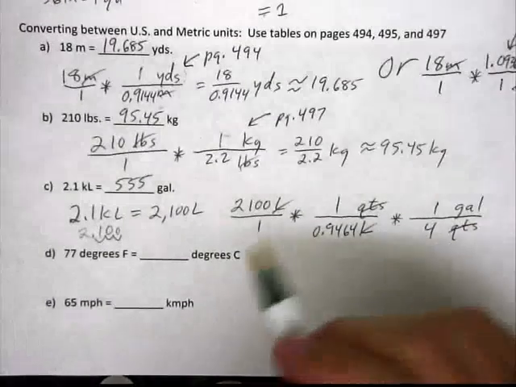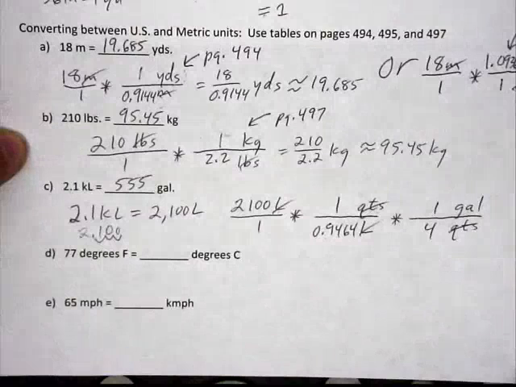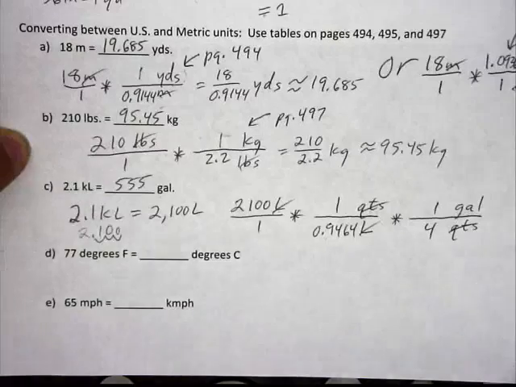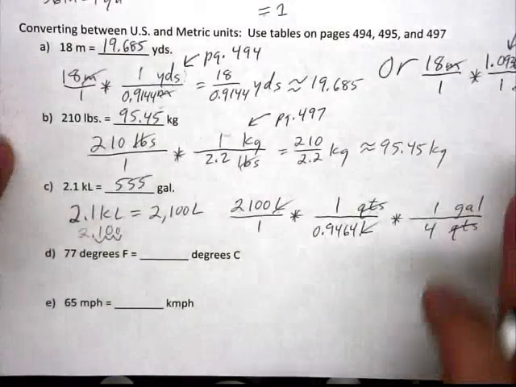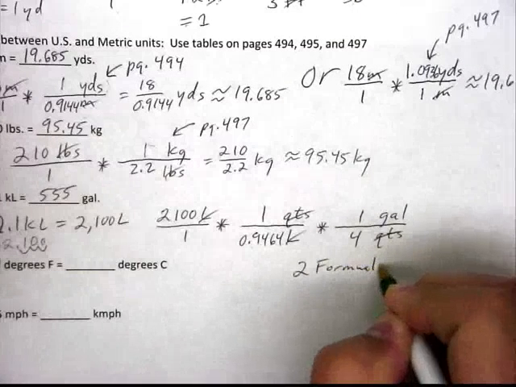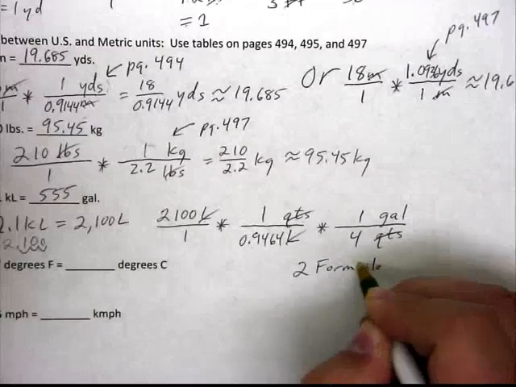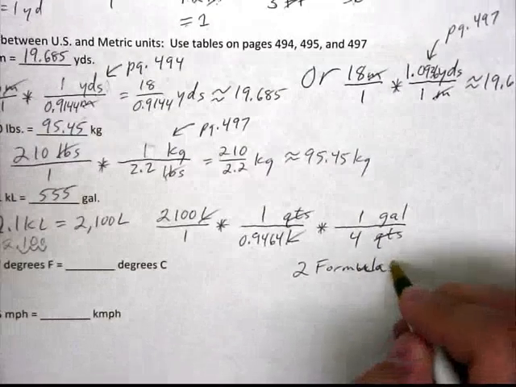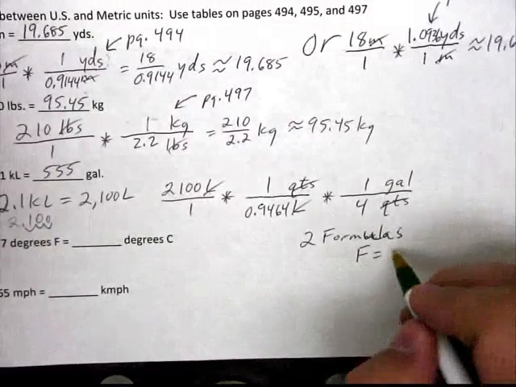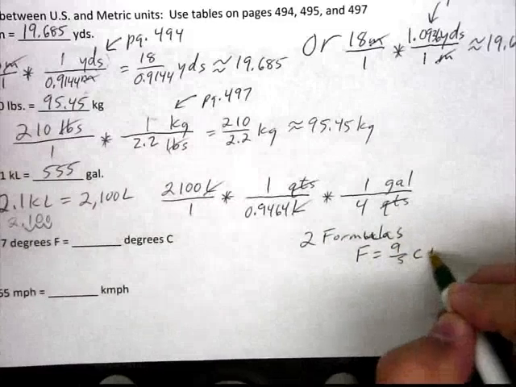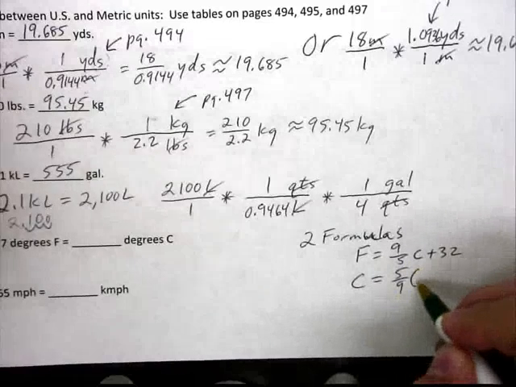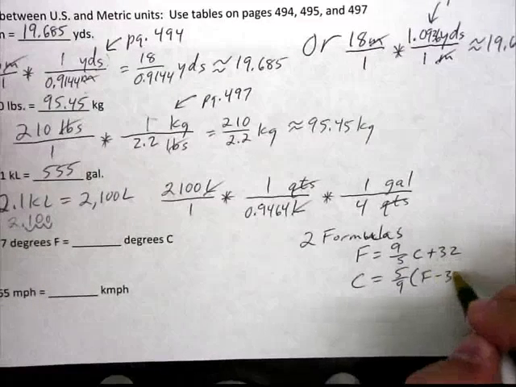Now, another conversion that is often done is changing from degrees Fahrenheit into degrees Celsius or vice versa. And there are two formulas for this. So let me go over here to the right and write these two formulas. The first formula is F equals 9/5 C plus 32, and the second formula is C equals 5/9 (F minus 32).